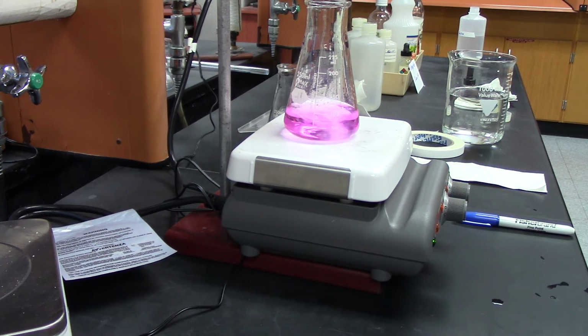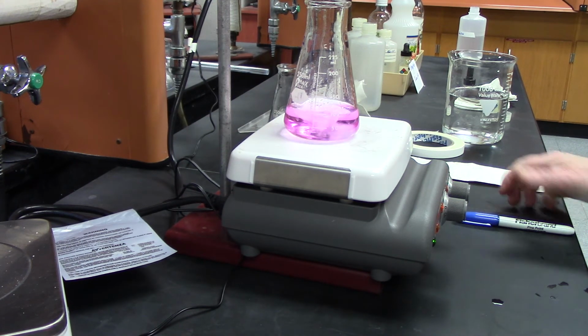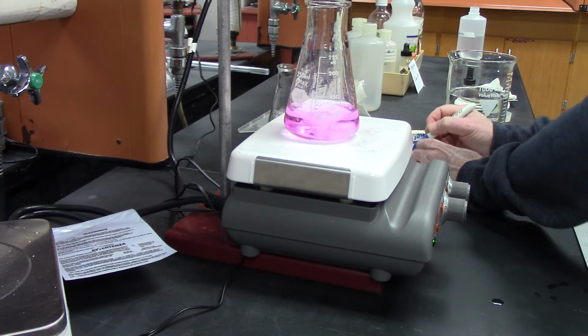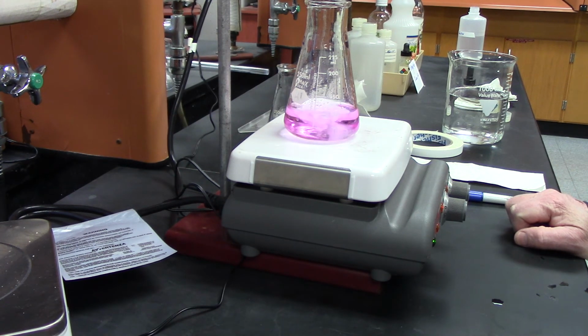All right. And staying pink, I'd say that's 36.60. So it's a little bit less. So what we're going to do is average these three. That's why we're doing more than one.